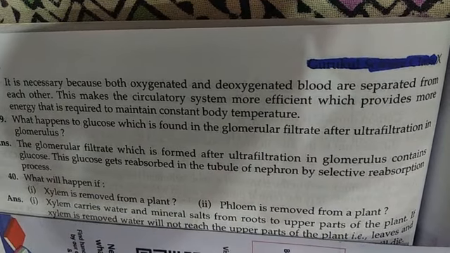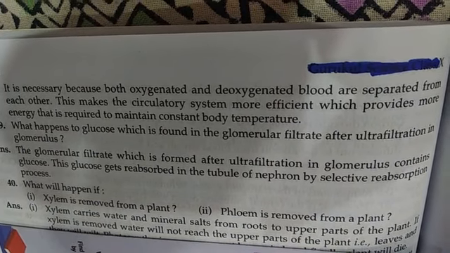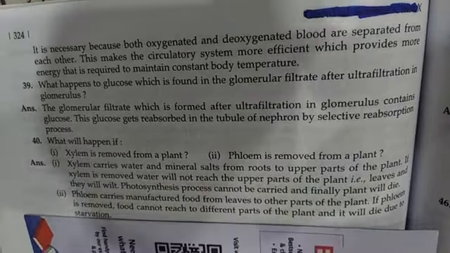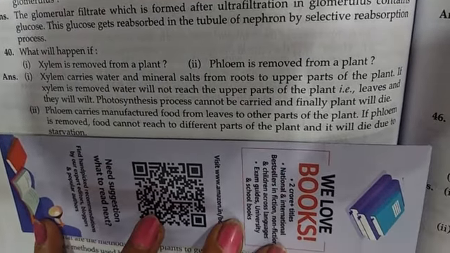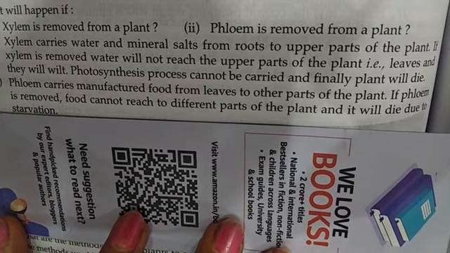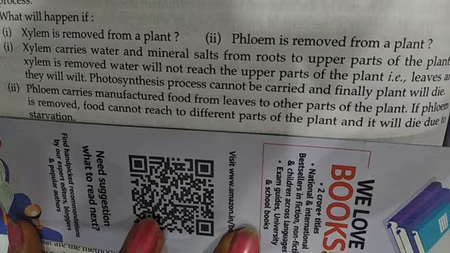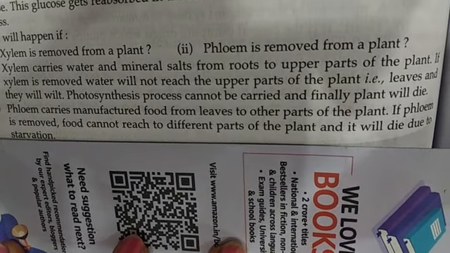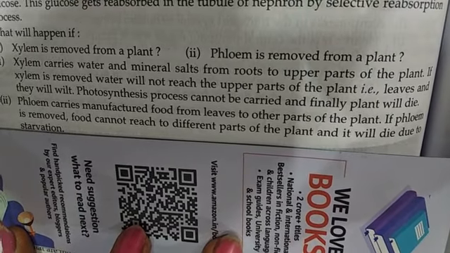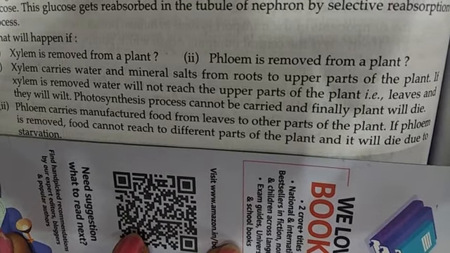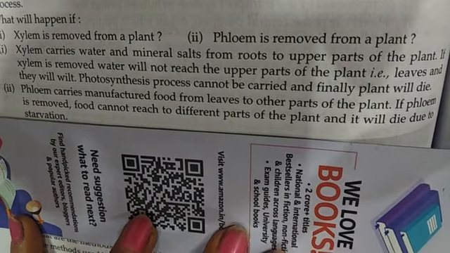40th, what will happen if xylem is removed from a plant and second, if phloem is removed? When xylem is removed, what is the function of xylem? It carries water and mineral salts from the roots to the upper parts of the plant. And if xylem is removed, the water will not reach the upper parts. And the leaves, what will happen? They will wilt. They'll decay. Photosynthesis cannot be carried out and finally the plant will die.